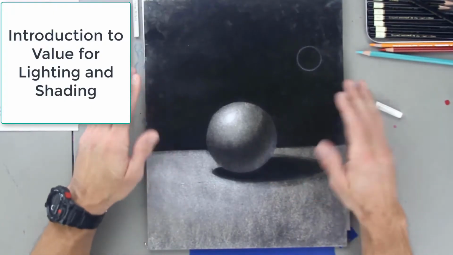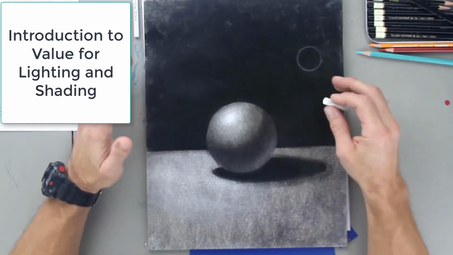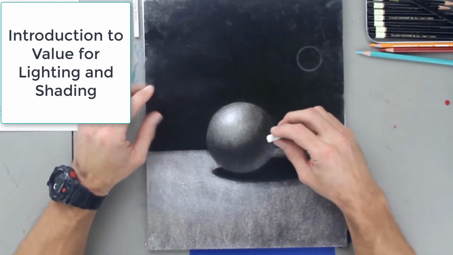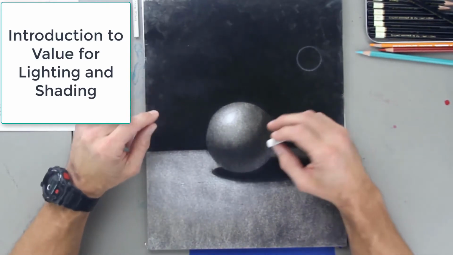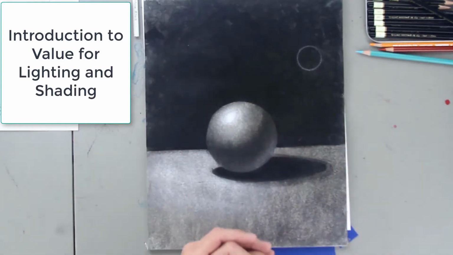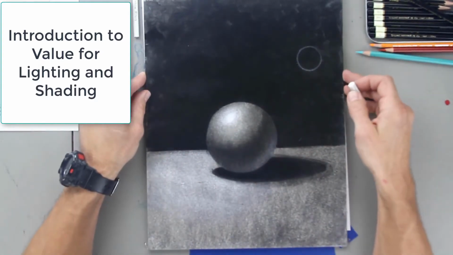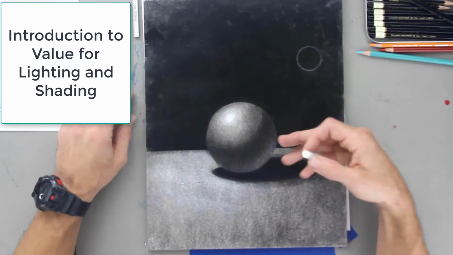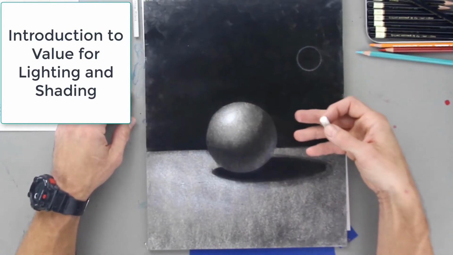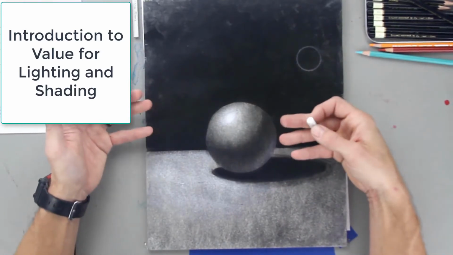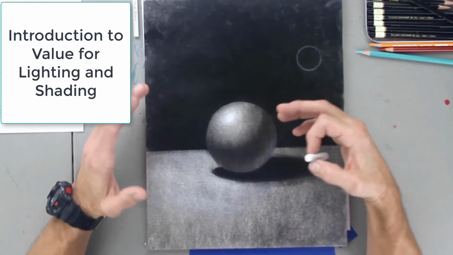So let's discuss value in lighting. Let's take these shapes that we've been working on and put them into a three-dimensional lighting situation. So let's take a look at this demonstration that I've prepared to discuss with you how light works and how light interacts with an object and how we can portray it quickly in a sketch.